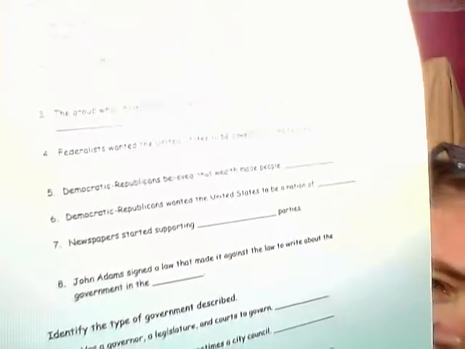That kind of caused John Adams to write that bill that he had, or to make that law that he had. Okay. Let's see, what else do we have there? Number 8, John Adams signed a law that made it against the law to write about the government in the what?